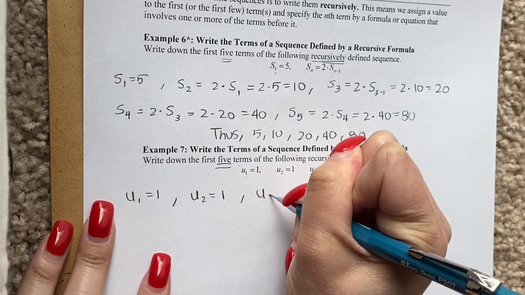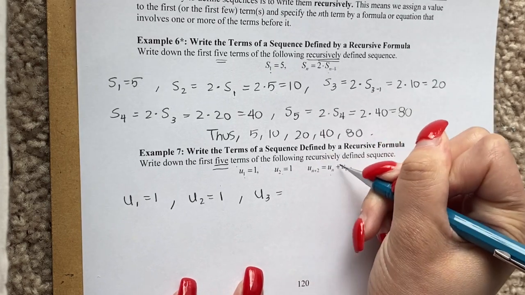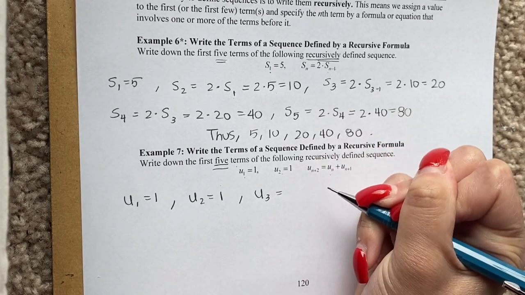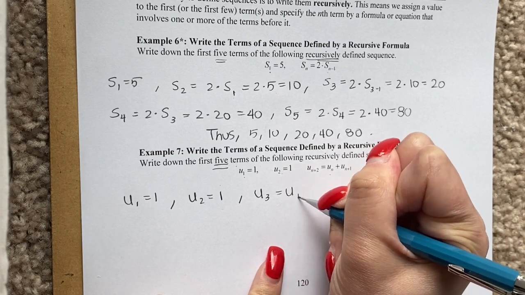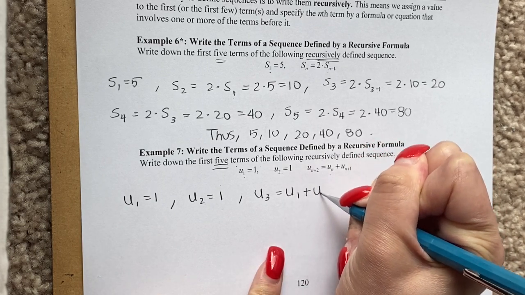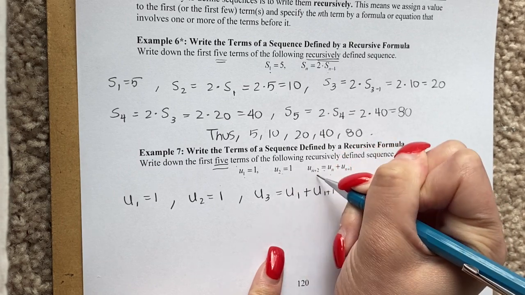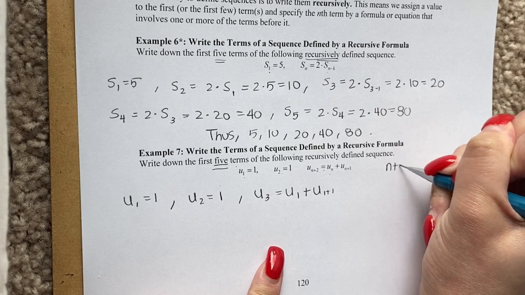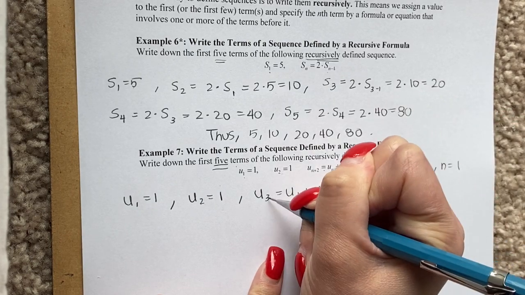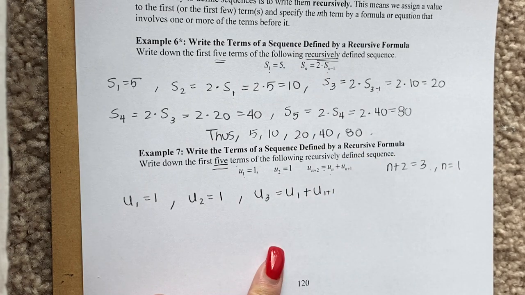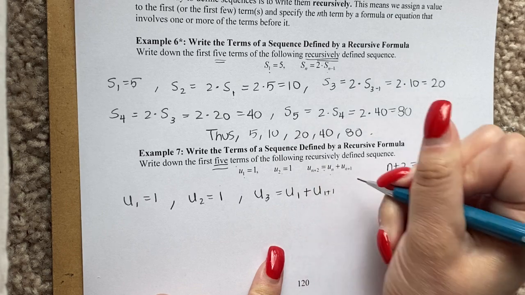Now if I want to find u sub 3, it's going to be what? U sub 3 is going to be equal to, in this situation, u1 plus u1 plus 1, because I'm plugging a 1 here, you want the 3 here. So if n plus 2 is equal to 3, what's n? You start n equals 1, so that's why I know that this is 3, and that's how I have this 1, and this is going to be a u2.